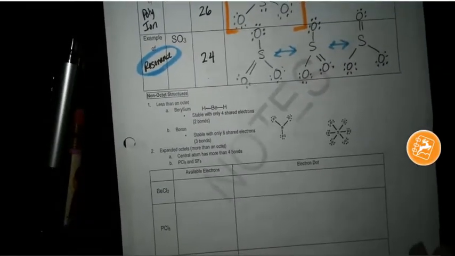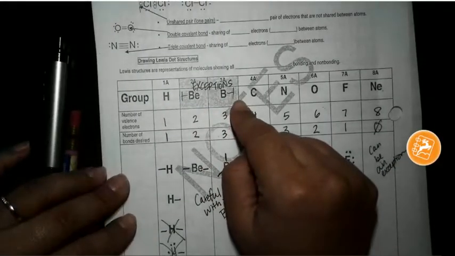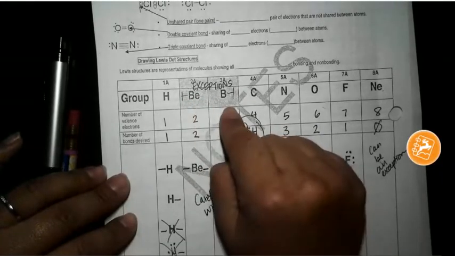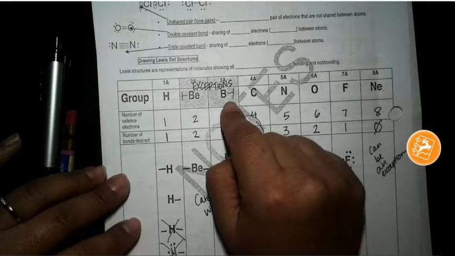Okay? Last thing we're going to look at is non-octet structures. Remember, we talked about, on the first day of notes, how there are some that are exceptions. We looked at this page where we said beryllium and boron are exceptions. And we said that they're exceptions because beryllium is actually a metal and boron is a metalloid. And this chapter deals with nonmetals.